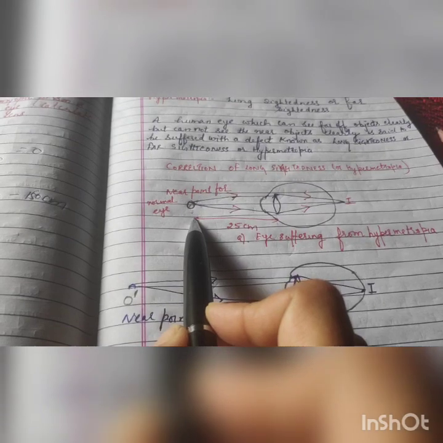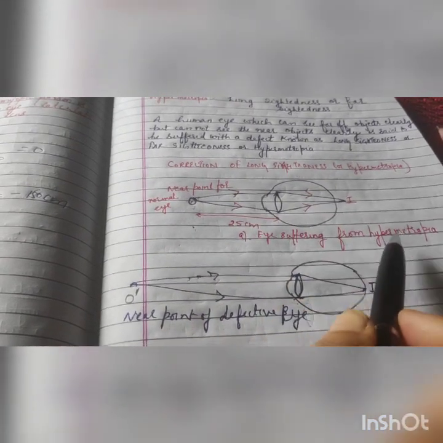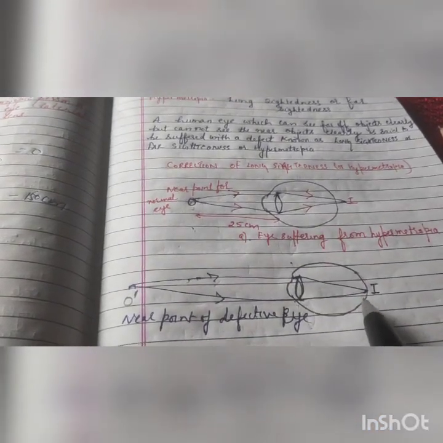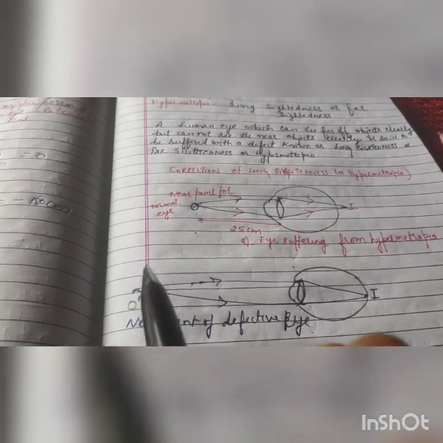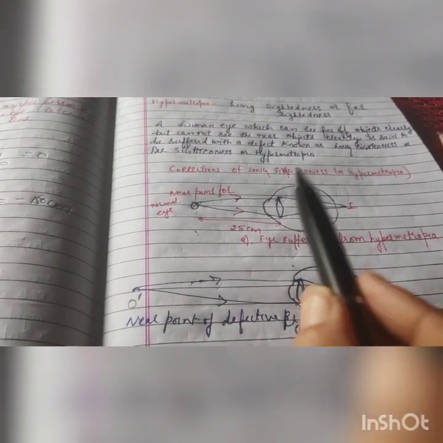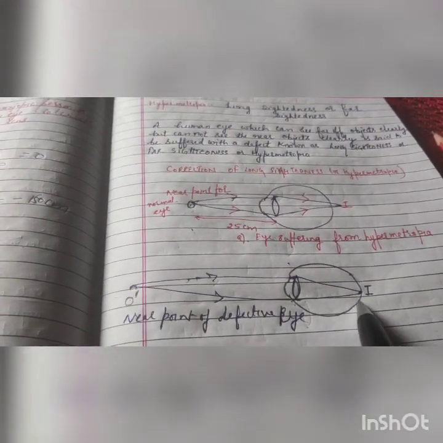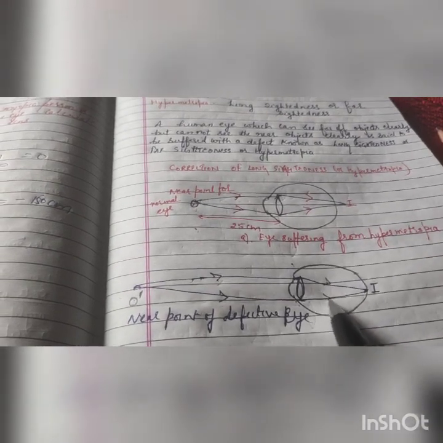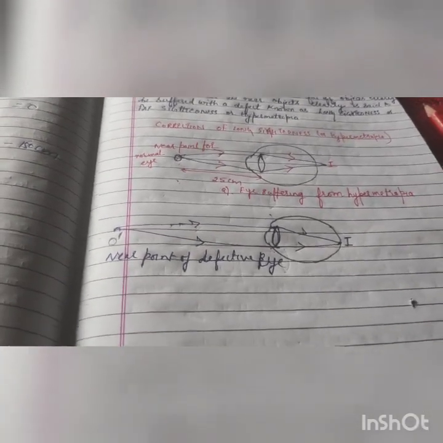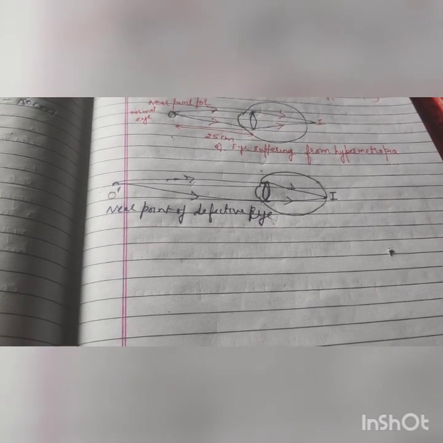When this actual near point is there, the image is formed behind the retina. So to make the image form on the retina, we have to increase the near point of this problem. So we have to shift this near point so the image is formed on the retina. Now how can we do this? Which type of lens do we have to use? Yes, we have to use the convex lens. Why convex lens?